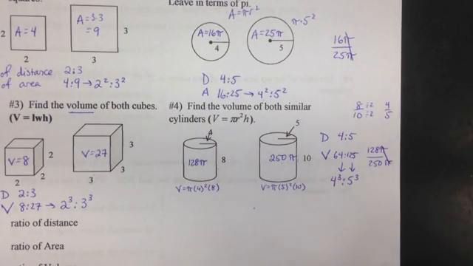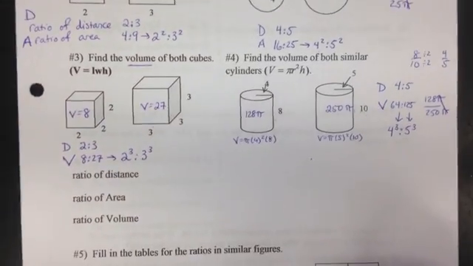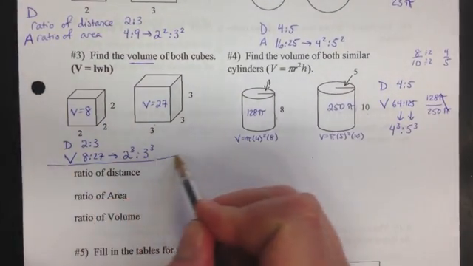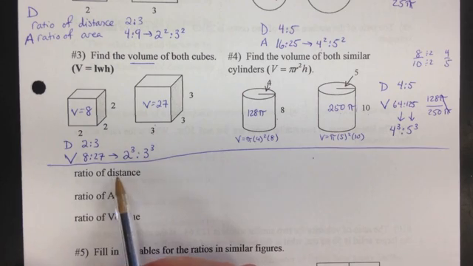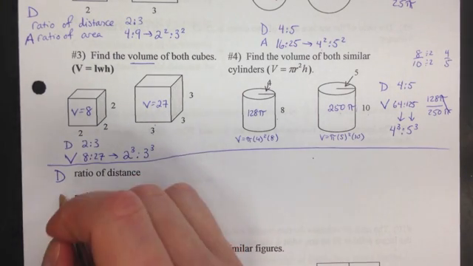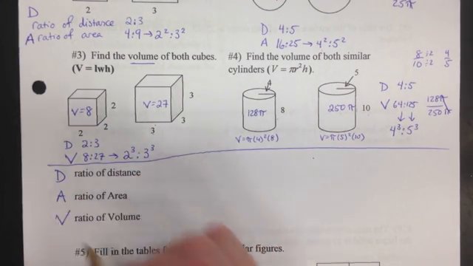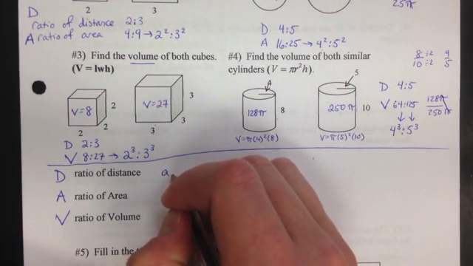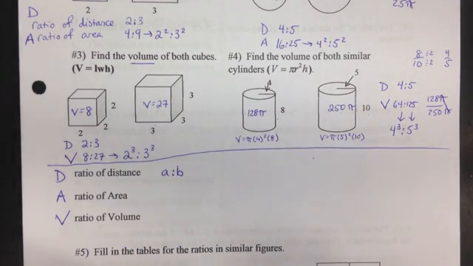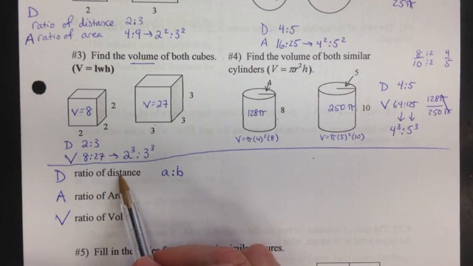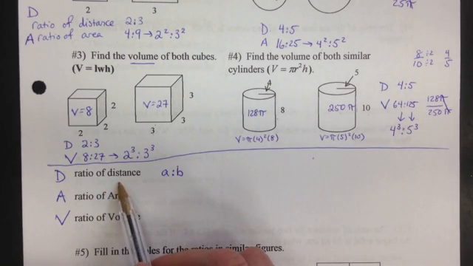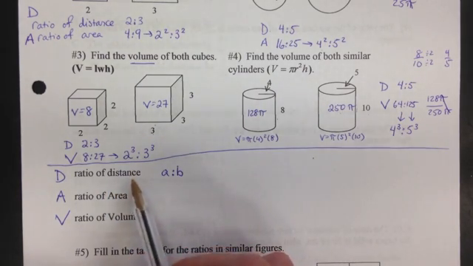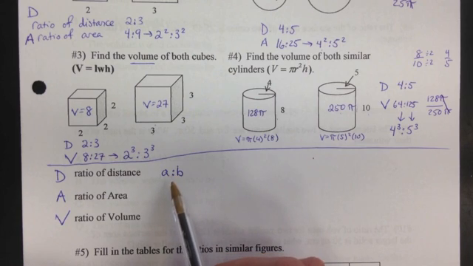So what happens here is we're going to come up with this pattern. And the pattern, we're going to write it down here. Ratio of distance, D. Ratio of area is A. Ratio of volume is V. The ratio of distance, I'm going to write that as A to B. A colon B. A and B are just two numbers. Now again, distance could be length, width, height, radius, diameter, perimeter, altitude, circumference. Those are all distances, so that's A to B.